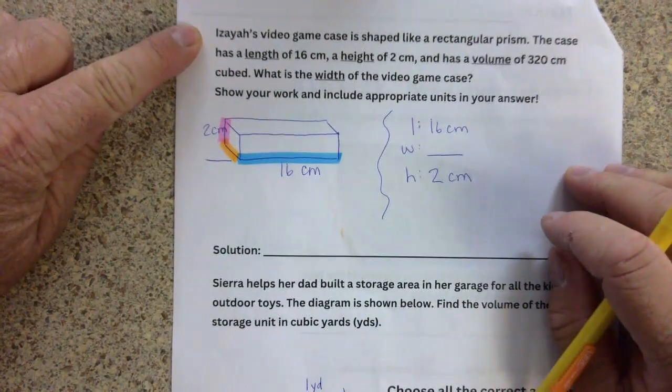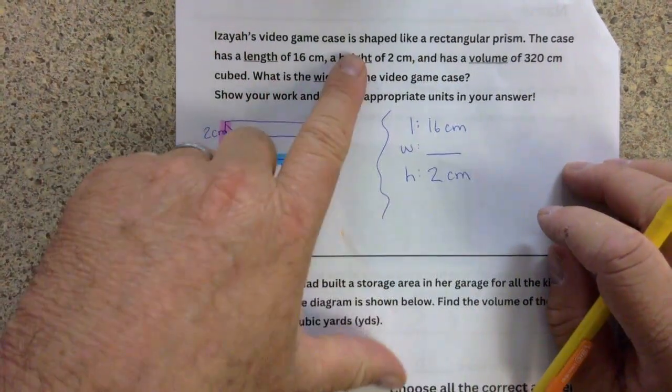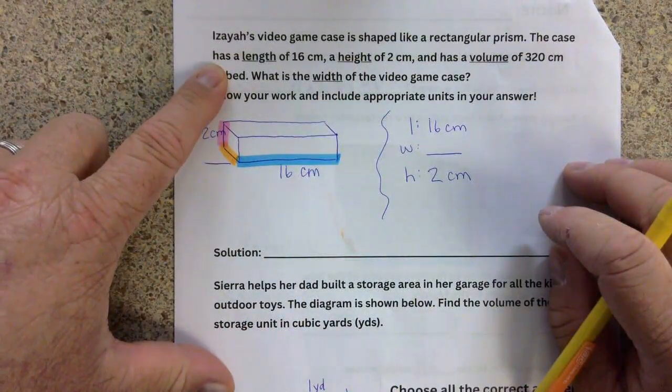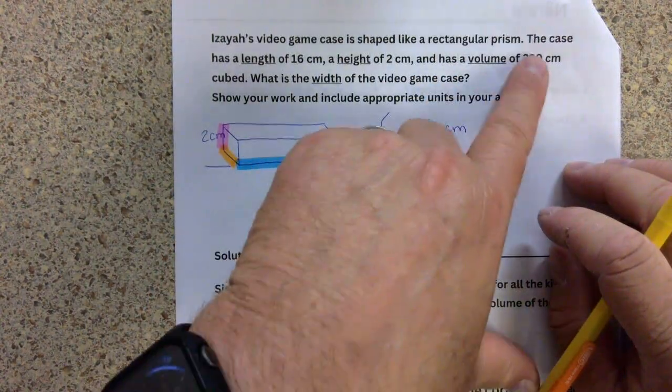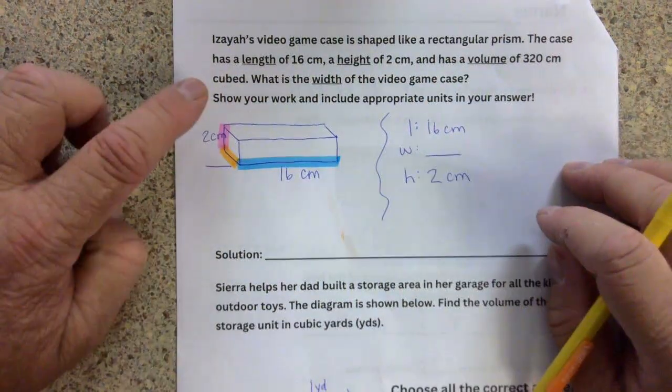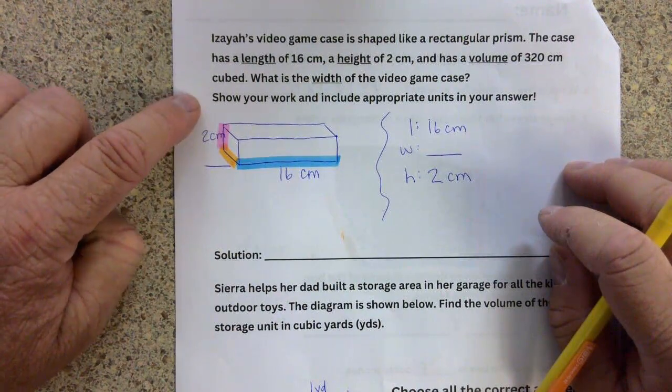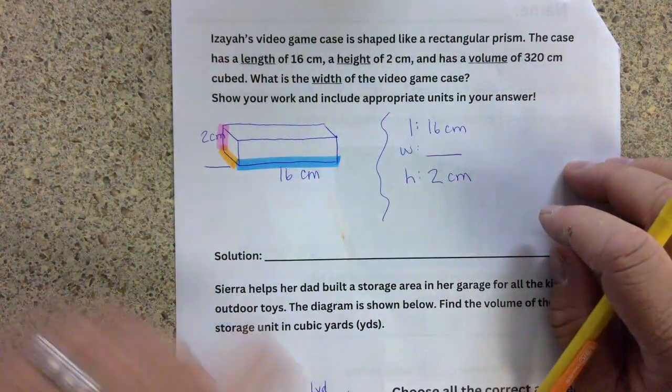Isaiah's video game case is shaped like a rectangular prism. The case has a length of 16, a height of 2 centimeters, and a volume of 320 centimeters cubed. What is the width of the video game case? Show your work and include the appropriate units in your answer.